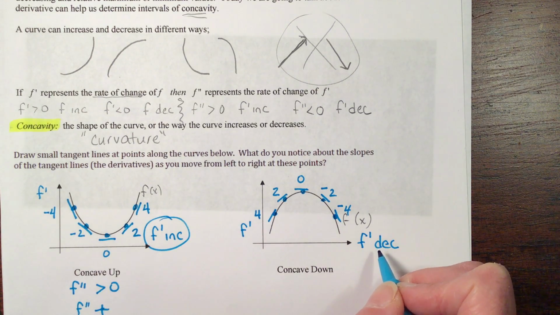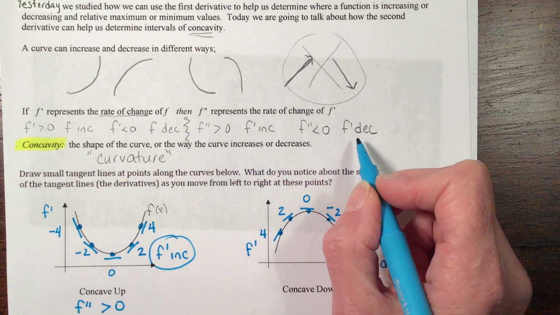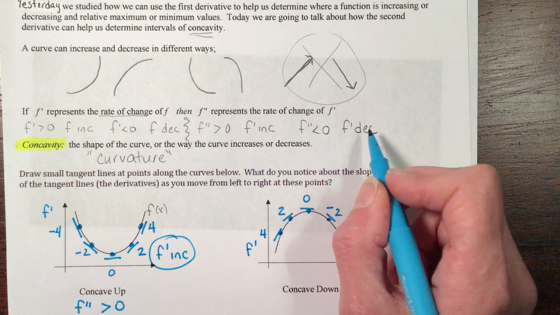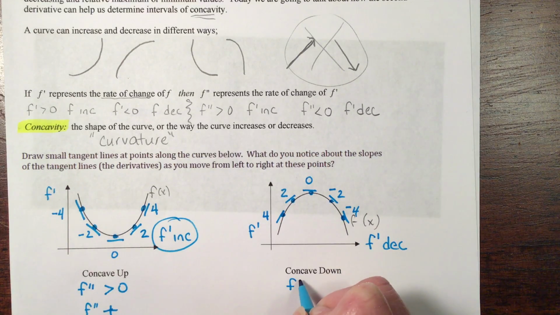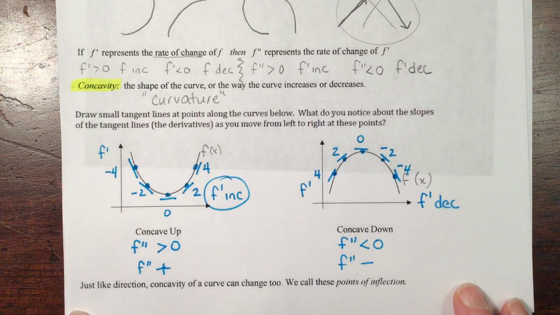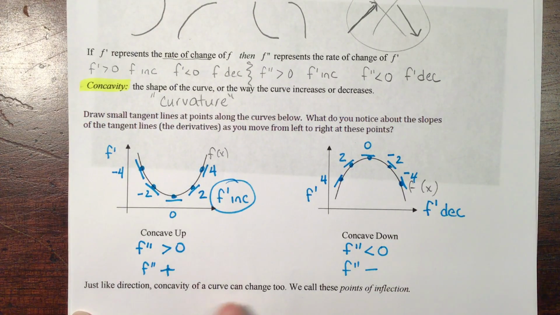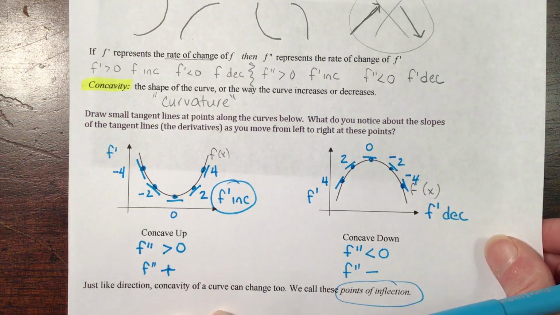What is the concavity when f prime decreases? I'm sorry, what is the second derivative? I apologize. The second derivative is negative when f prime is decreasing, and that's going to make the shape of our curve concave down. Now, just like direction, anytime the concavity of a curve changes, we're going to have a special point. And with concavity, these are going to be called points of inflection.